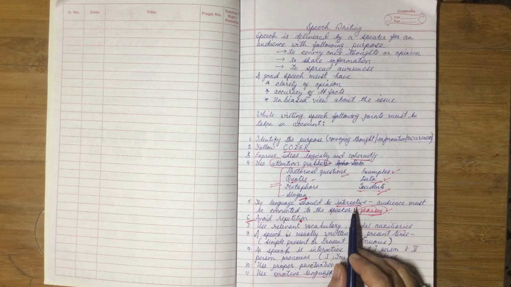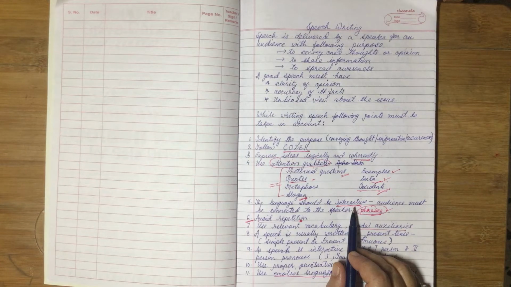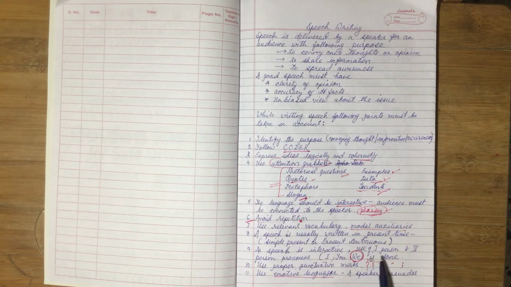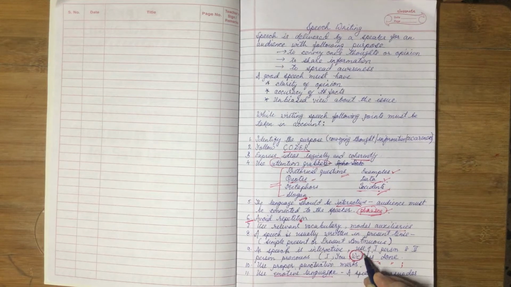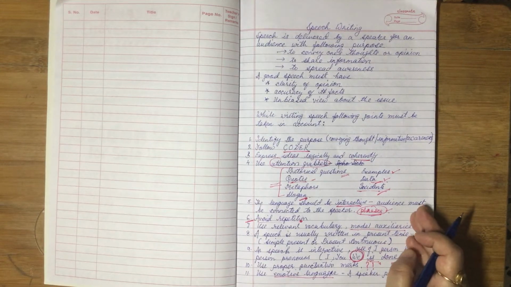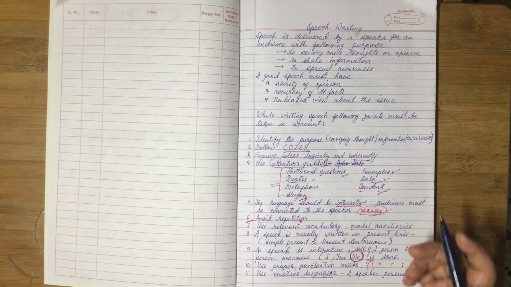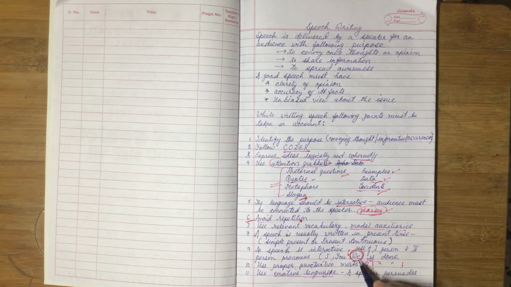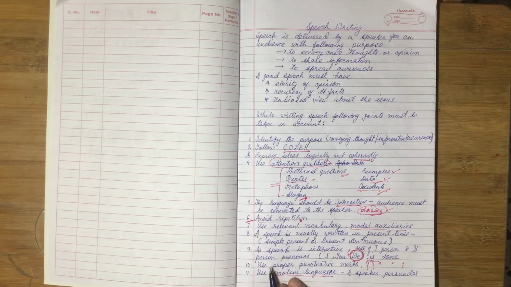Now we have already seen that a speech has to be interactive, so we will use personal pronouns. Personal pronouns like I, you, and we. And when we say that audience and speakers come together, generally we use the pronoun we.